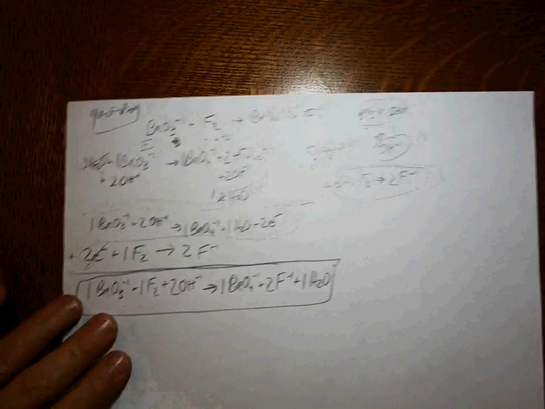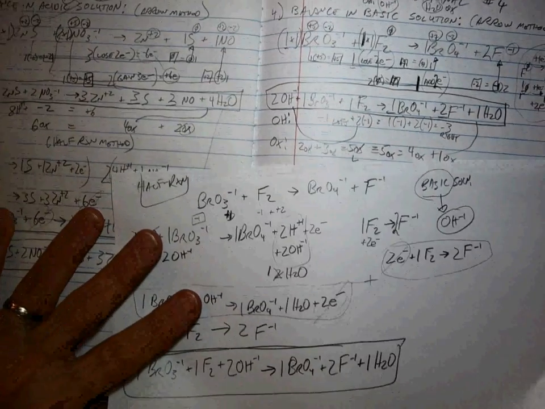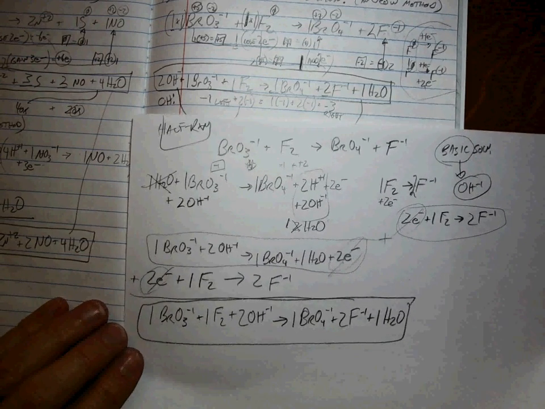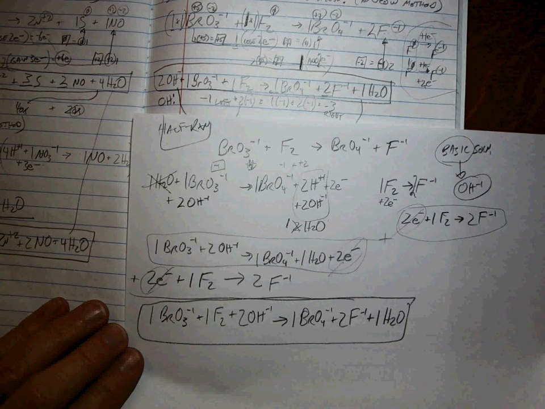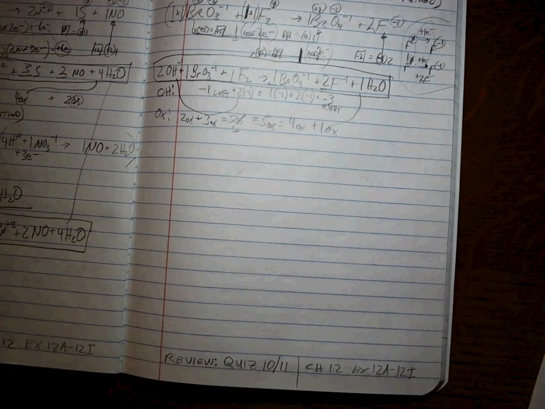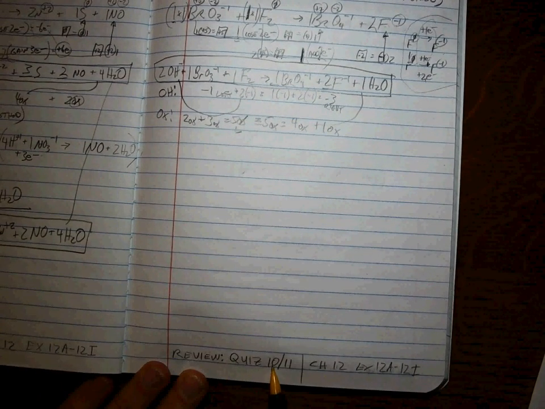And if we compare it to what we had last time, it's balanced. It's the same. So whatever you want to use, as long as you get it to work, it's all good. If you need to practice, quiz 10, quiz 11, chapter 12, exercises 12A through 12I, good luck.